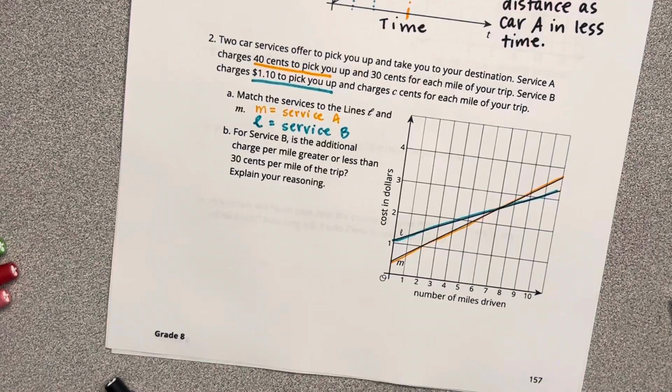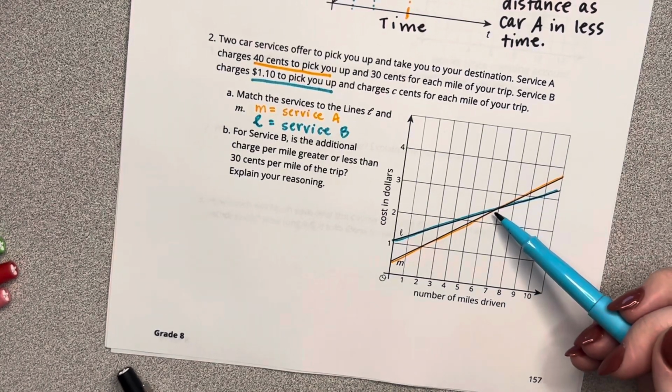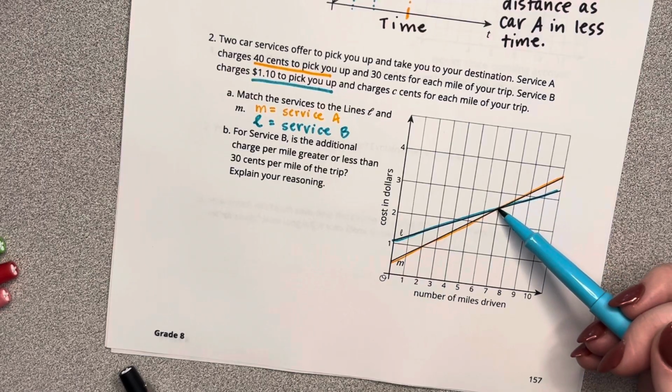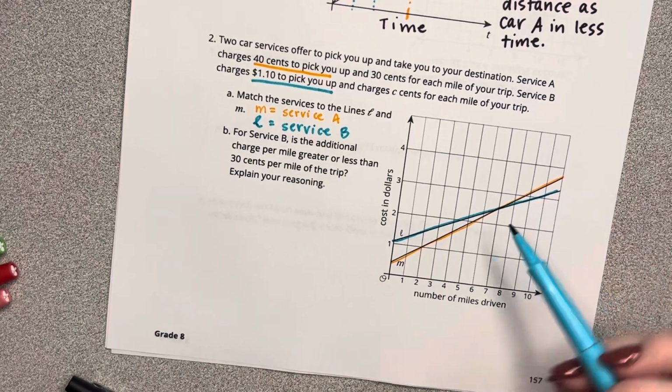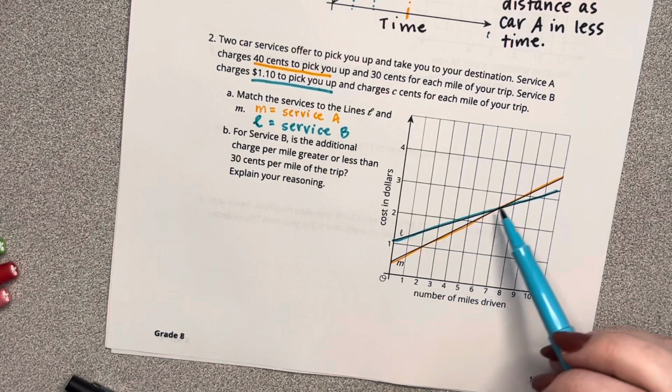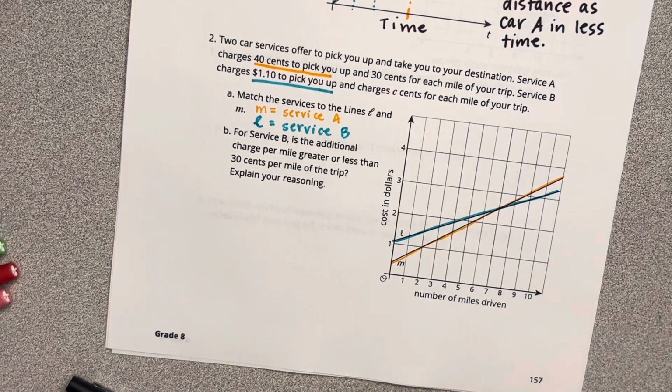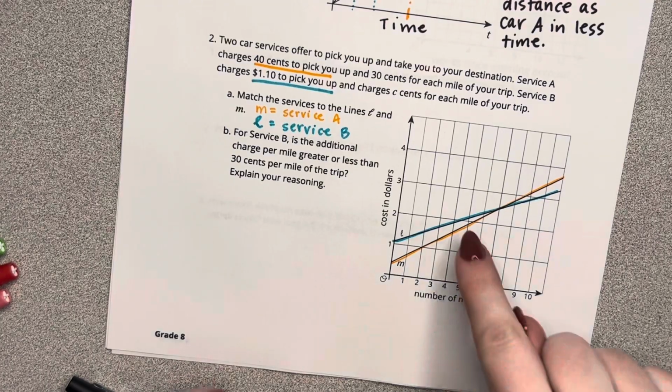So one thing we can look at, does it look like it's more or less than 30 cents per mile? Well, I can see here that they intersect at some point, which would tell me that eventually M crosses over, or M's cost surpasses L's cost.